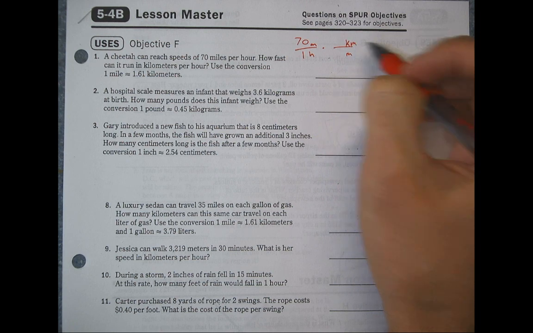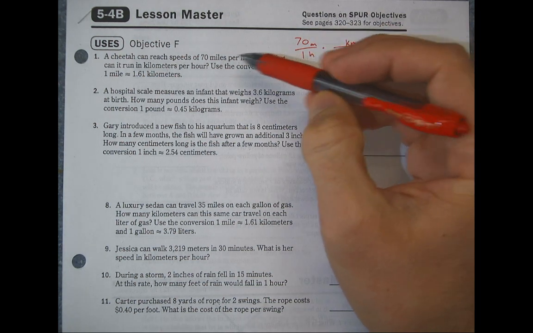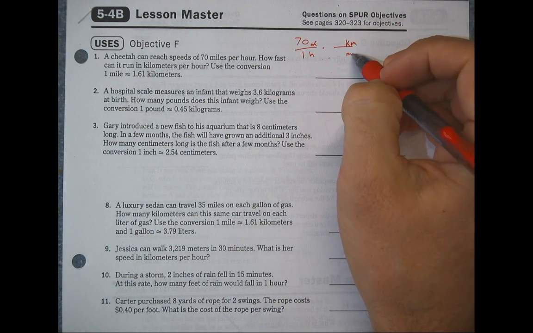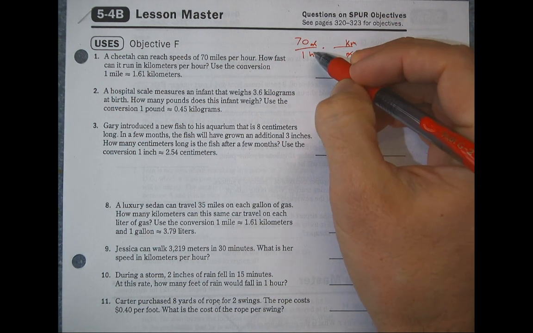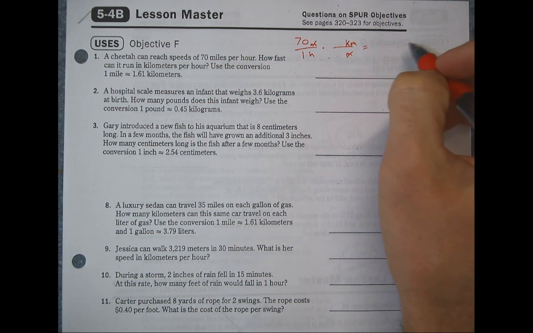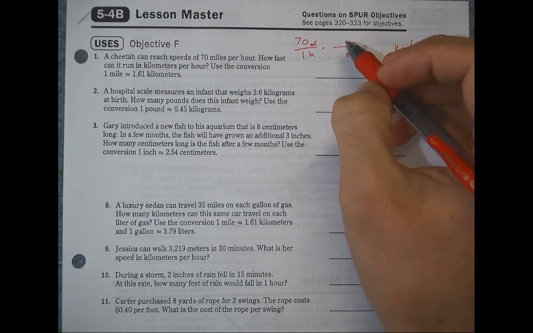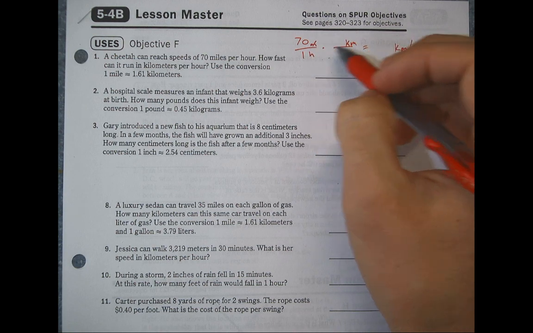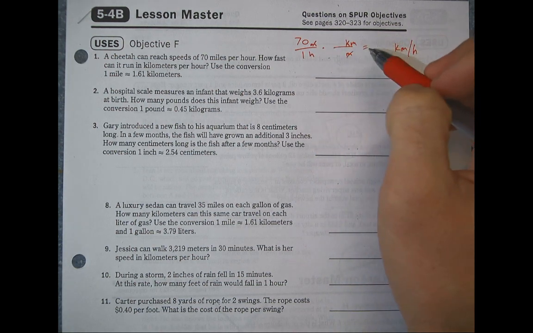We need it to become kilometers. And in the end, it needs to be kilometers per hour. So once these miles cancel out, we've got kilometers per hour. So we are all set there. Our final answer will be in kilometers per hour. Now I need to drop the numbers in now that I've set this up correctly so that the miles cancel out, leaving me kilometers.